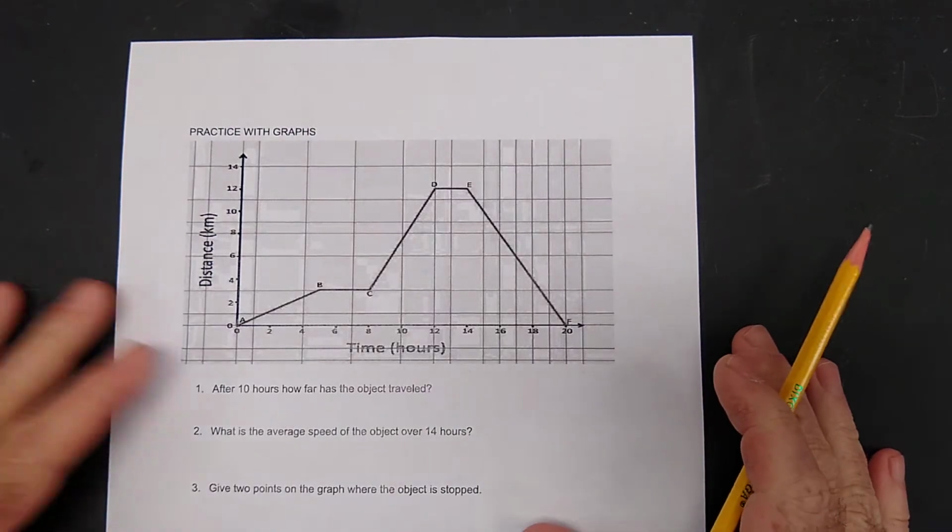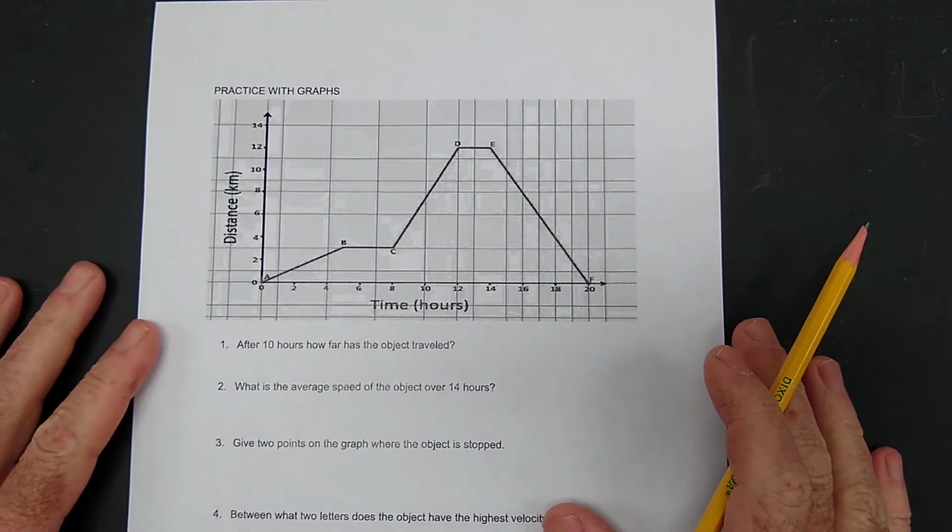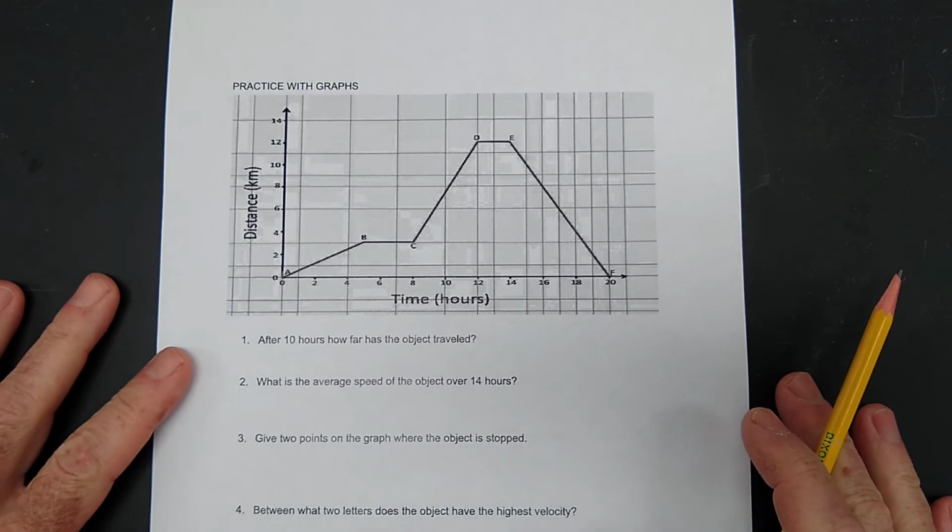Right, people, let's do some graph practice here. We got a test coming up. Let's see how you do on this.